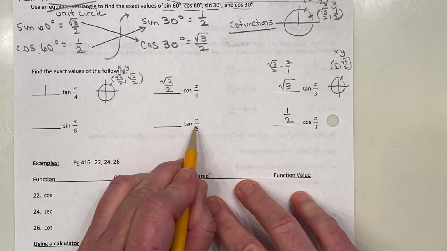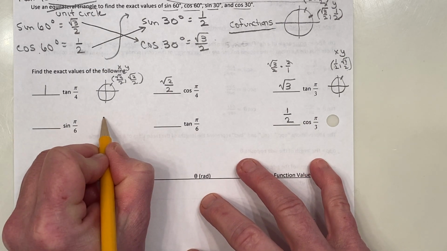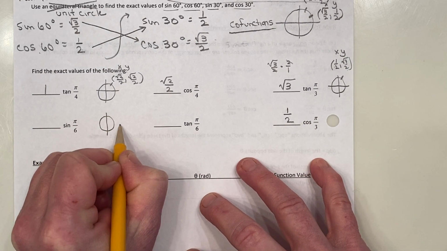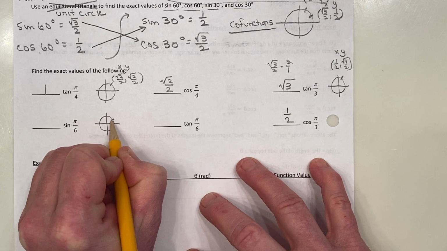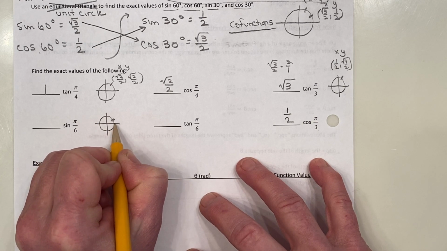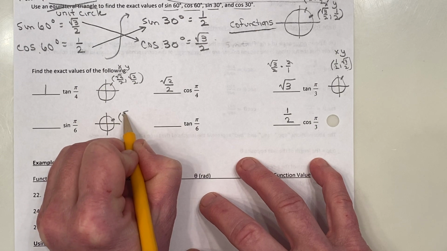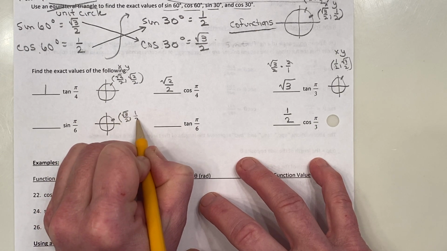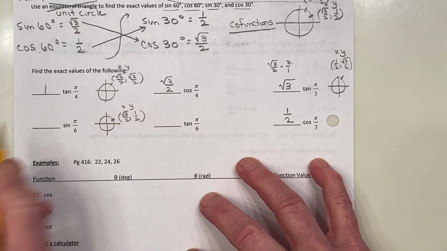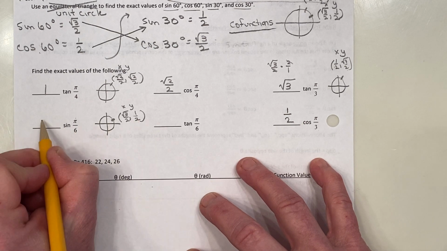All right, for these two problems, we're talking about the angle pi over 6. So let me get a unit circle on here, excuse me. Pi over 6 is 30 degrees. It's down here. It's less than halfway through quadrant 1. Hopefully you've memorized that ordered pair. This is x, this is y. The sine of pi over 6 is y. It's 1/2.